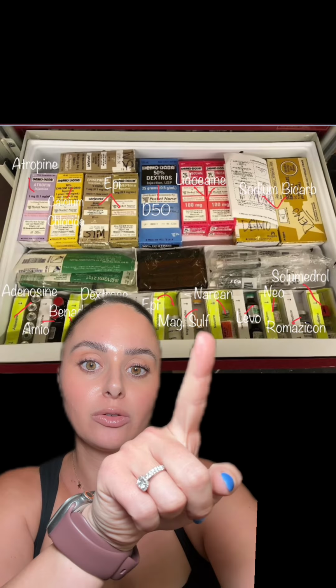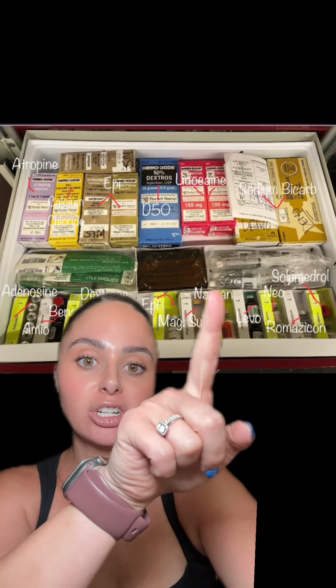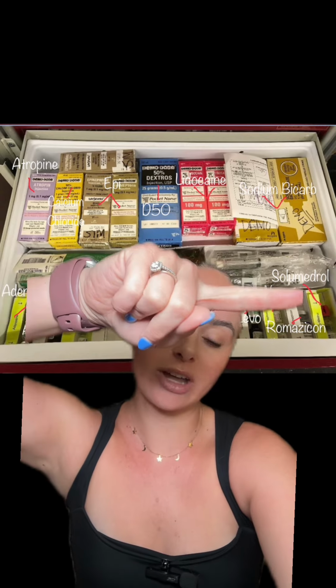There's some mag sulfate for your torsades patients. We also have Narcan and Romazicon if you're thinking that your patient may be an opioid or a benzo overdose. This cart also has levo vials and neosynephrine vials, so that way you can pre-make up your pressor drips. And there's also Solumedrol in here. This is, again, not part of your ACLS, but may be very beneficial in a situation where a patient emergently has a bunch of airway swelling or another type of allergic reaction.